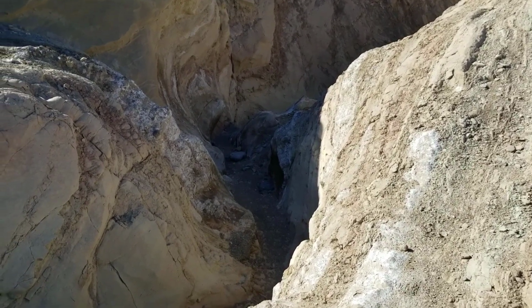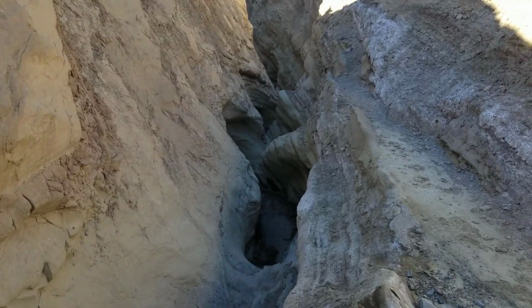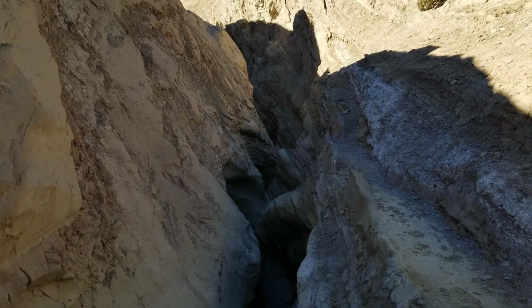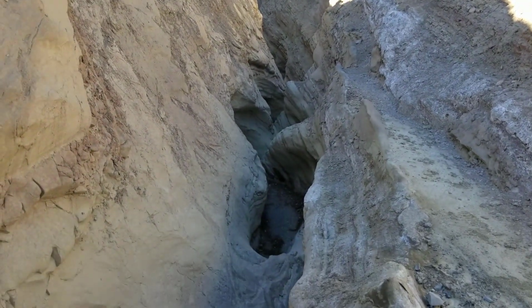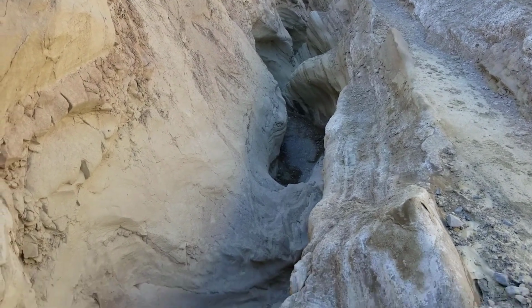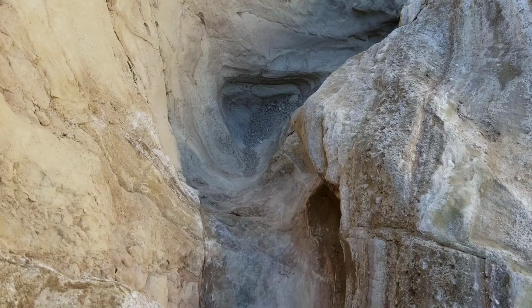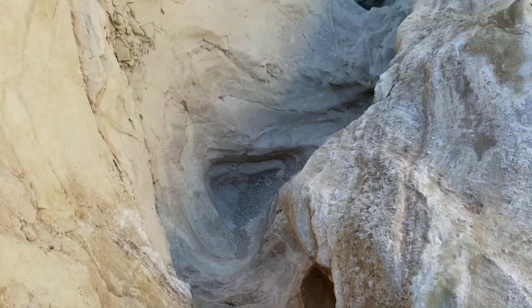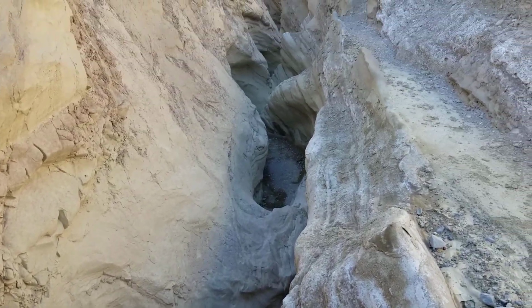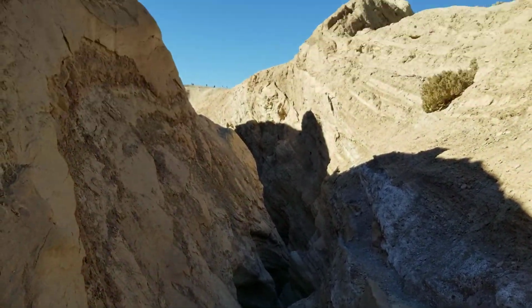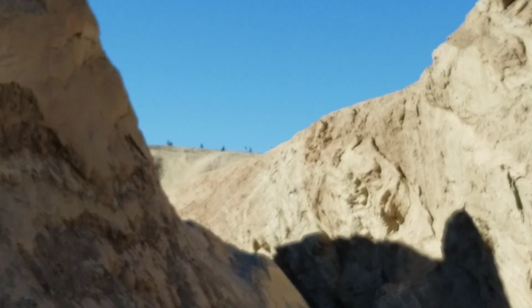You can see how the wash narrows, starting to look a lot like Anniversary Narrows or Mosaic Canyon in some places. Interesting.